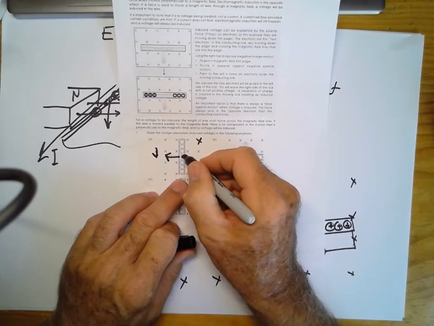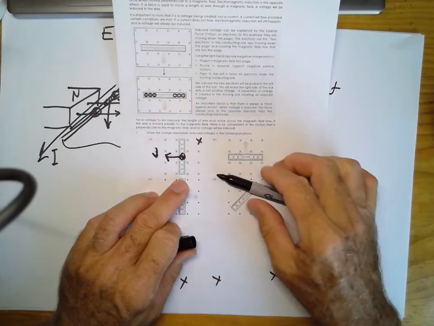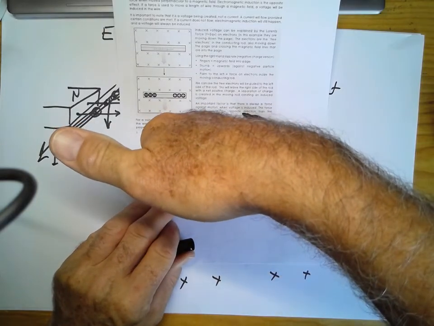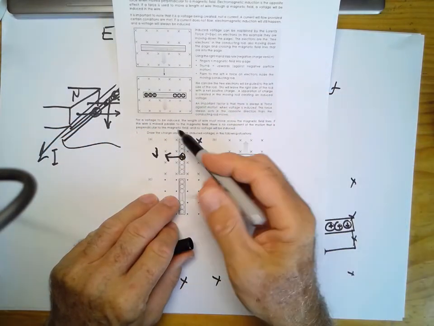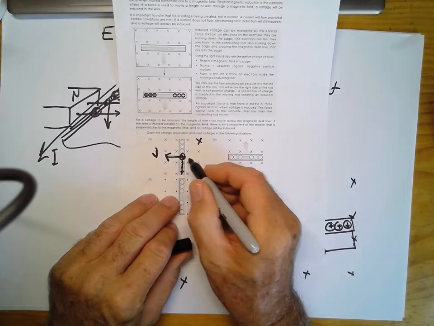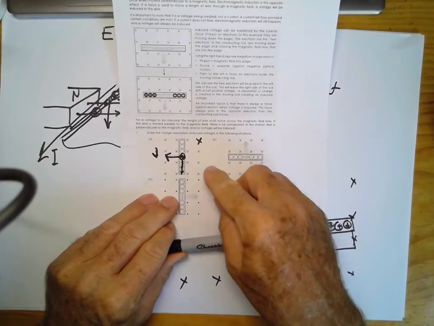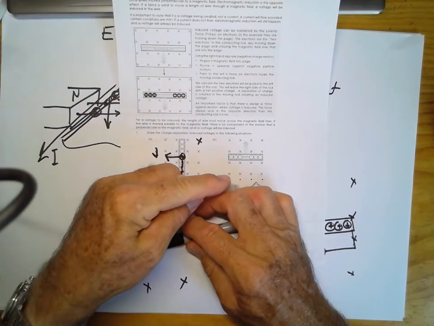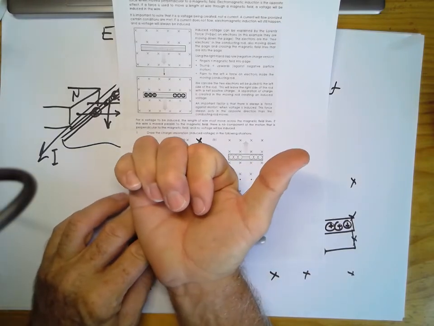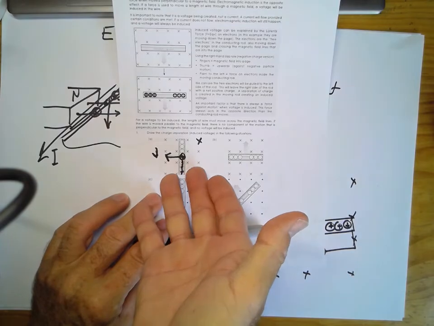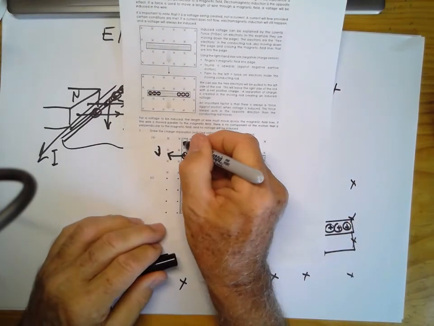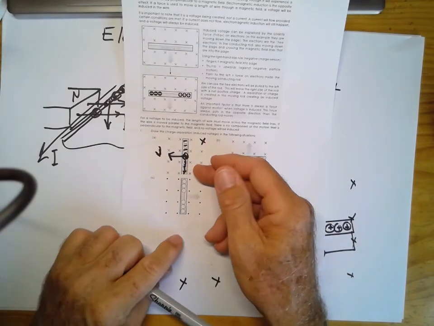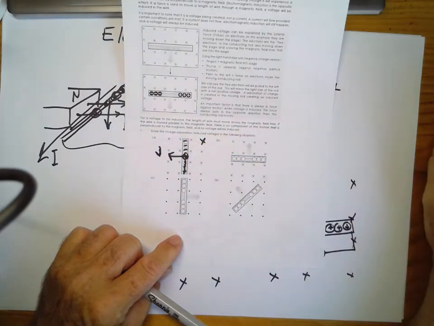If we think positive particles moving in this direction is a conventional current this way, the magnetic field is into the page, the positive particles then will be moved this way. A negative particle moving this direction is equivalent to a conventional current going this direction, with a magnetic field into the board. The negative particles are going to be moved to the top, and again we'll have an electric field set up, positively charged and negatively charged.